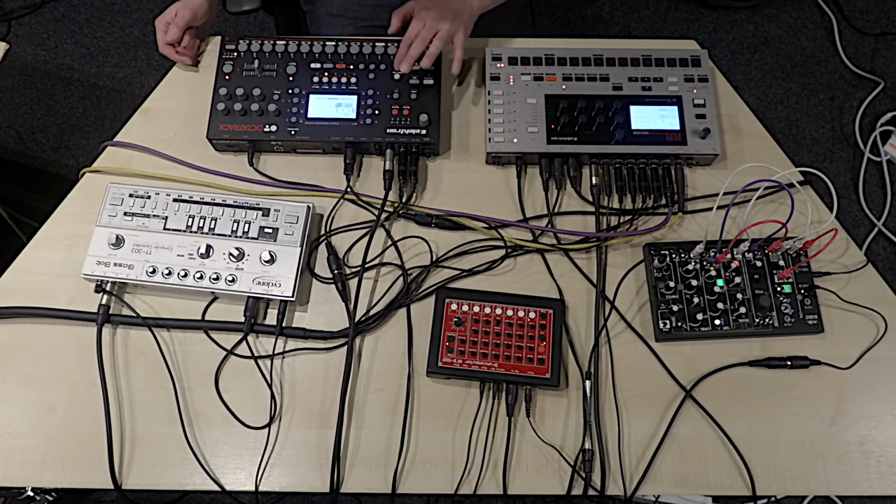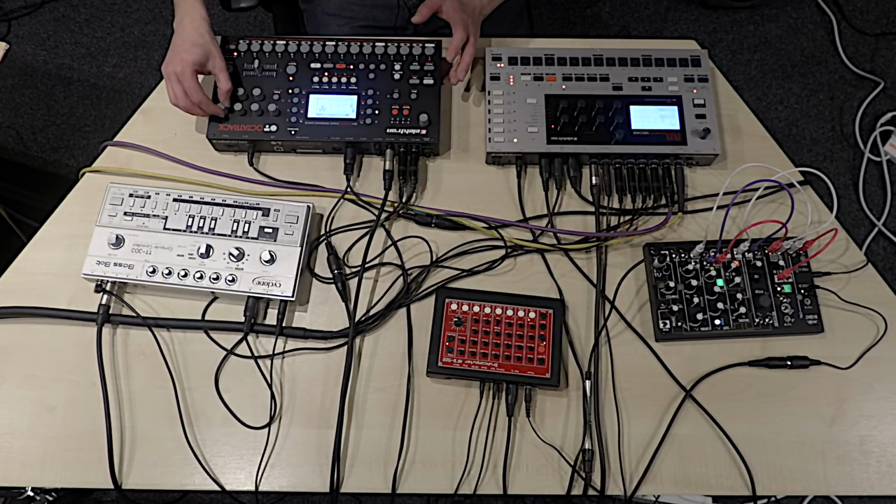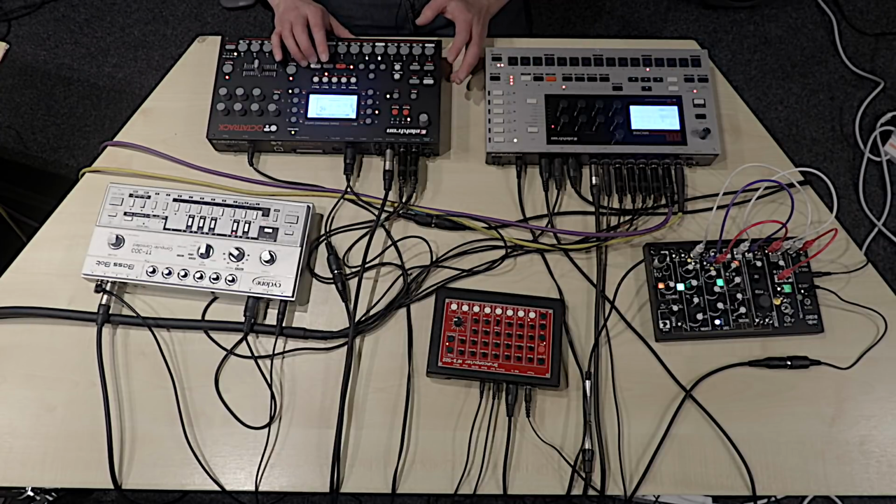I suppose you could just have really small changes and just have that grow. Let's do that. Let's set it to a weird number of steps. So we'll do 12. Right, let's try that.